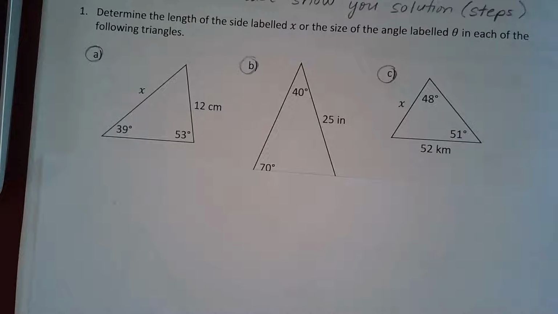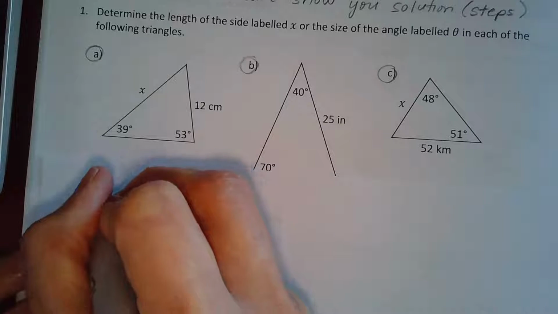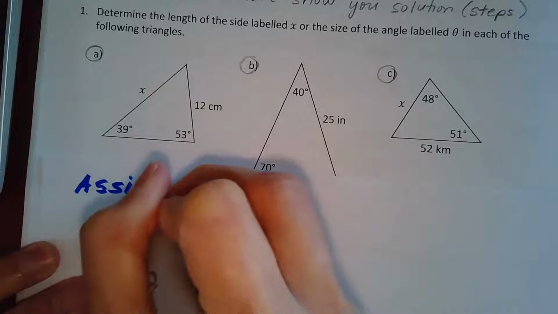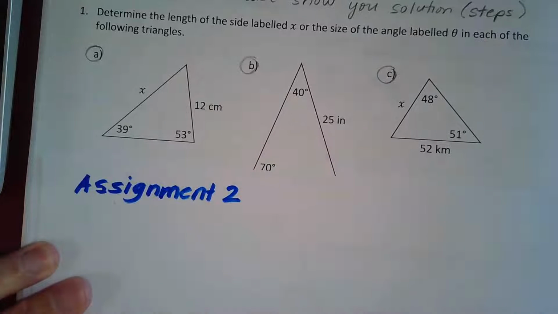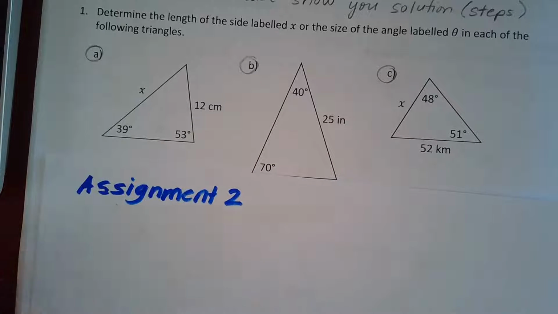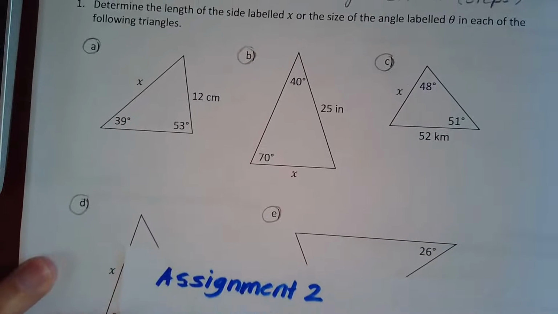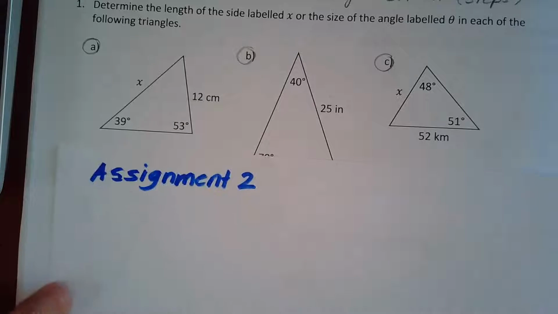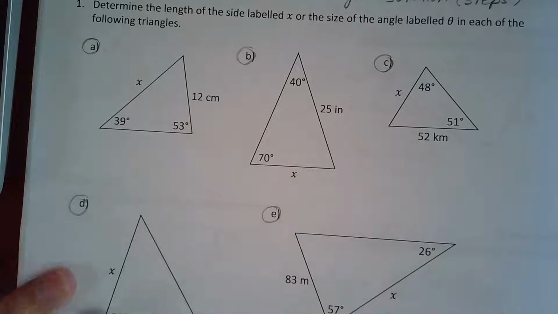So this is assignment number 2. I'm going to do it on a separate sheet of paper so that I can show all of my work, because it seems like I don't have a lot of space in here to show all of my work. Okay, so this is assignment number 2 on page 14.